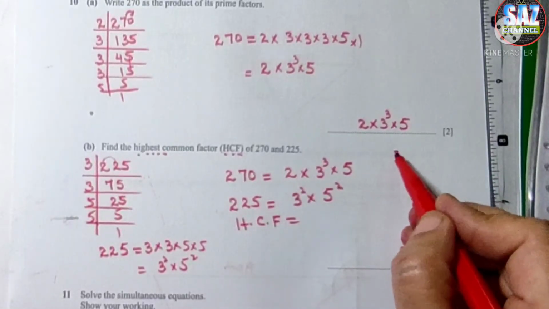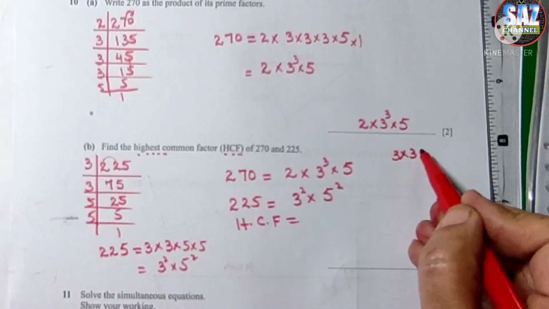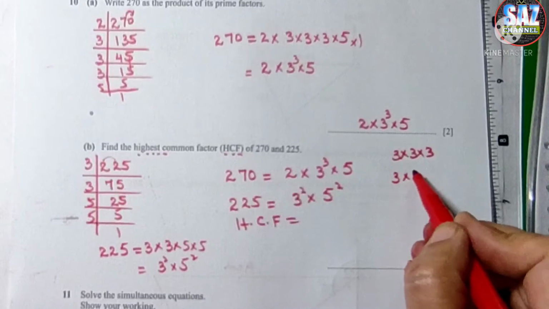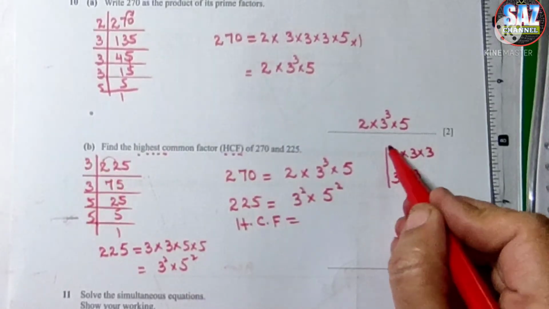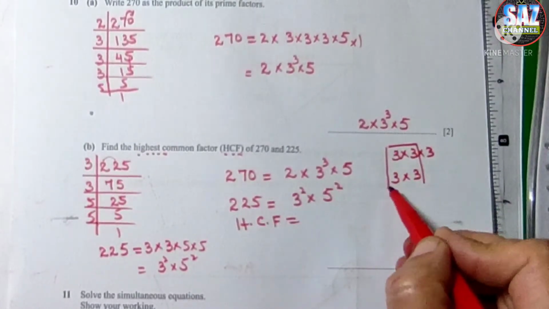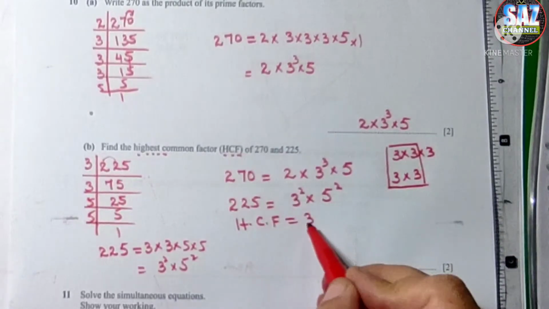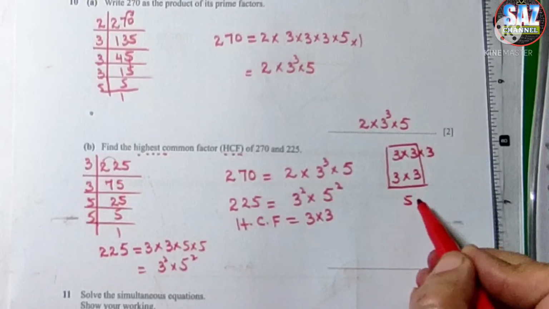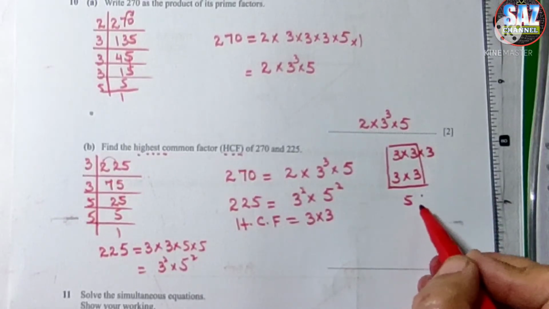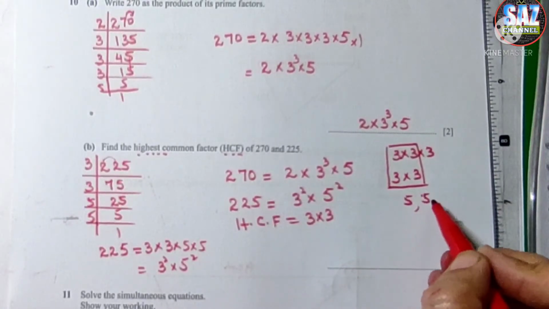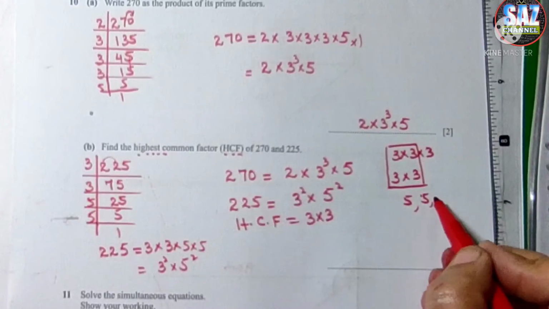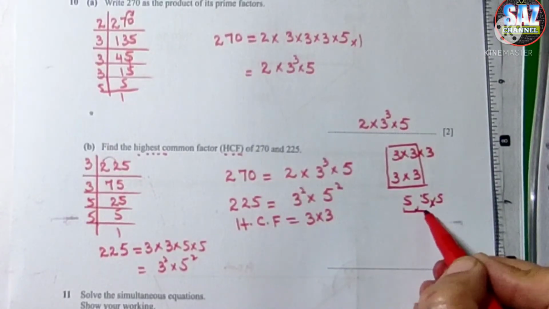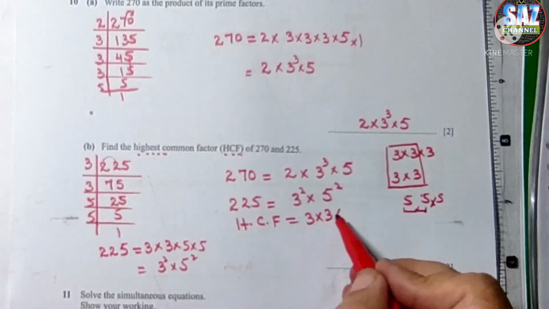And now for 3s, in 270 3 is coming 3 times, and in the other number 3 is coming only 2 times. So 3 times 3 will be the common factor only. So 3 square, or 3 multiplied by 3. And for 5s, in one number 5 is coming once, and in the other number 5 is coming 2 times. So there is the chance of 5 one time only.